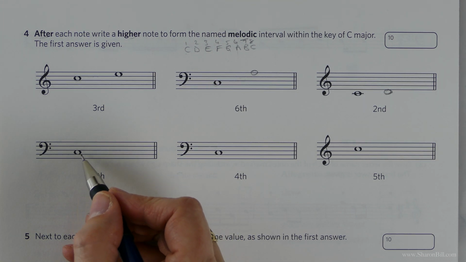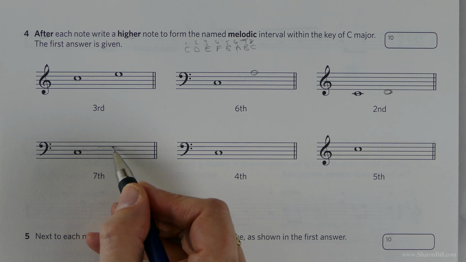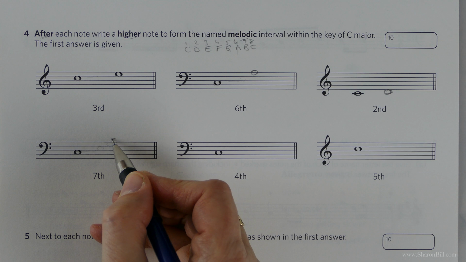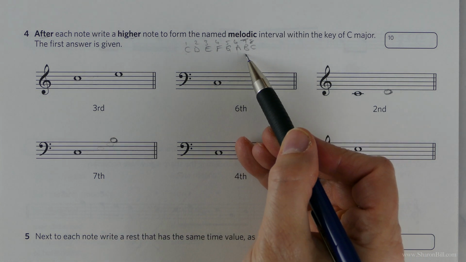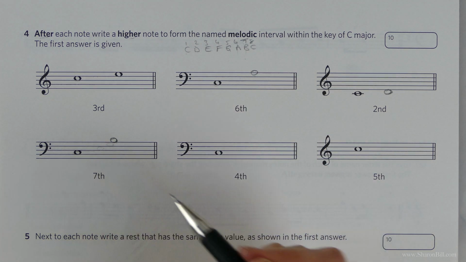So now we're counting a seventh, so 1 is the 1st degree of the scale, C, 1, 2, space line, 1, 2, 3, 4, 5, 6, 7 takes us to B, and we can double check that B is the 7th degree of the scale, and so we know that we've not gone wrong.